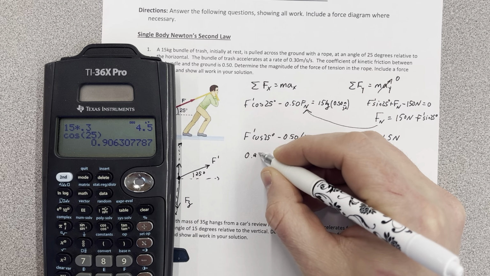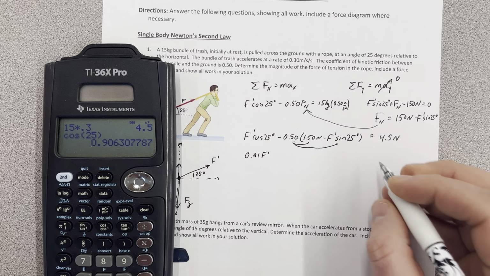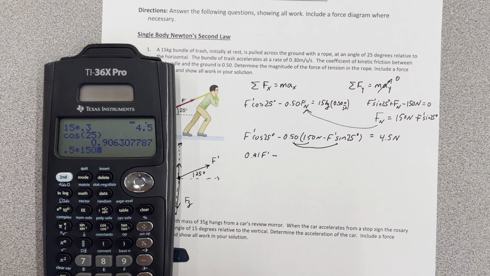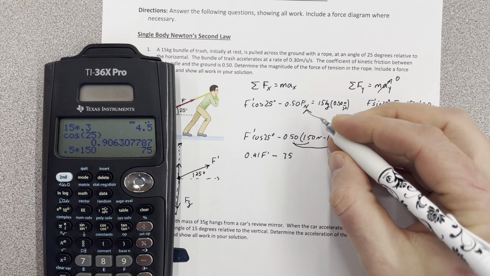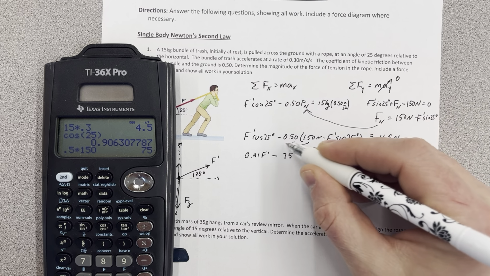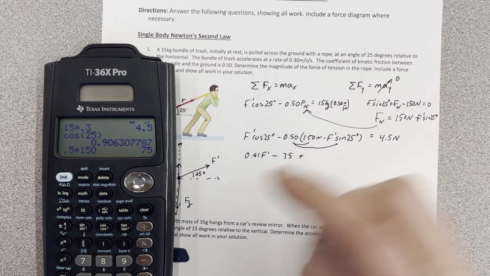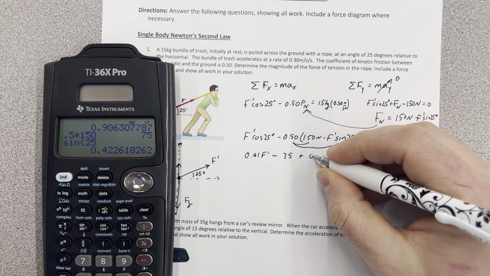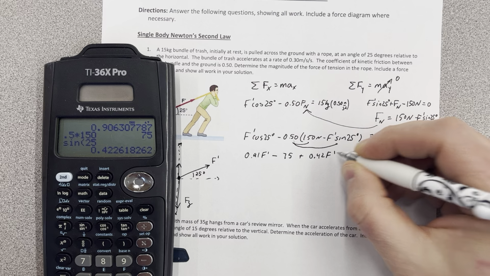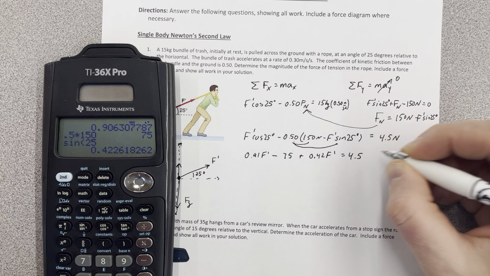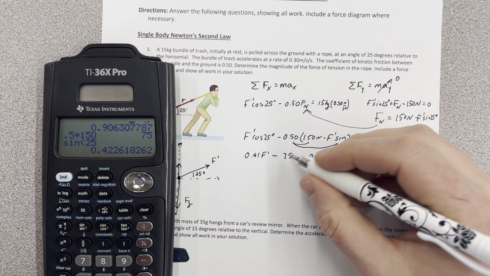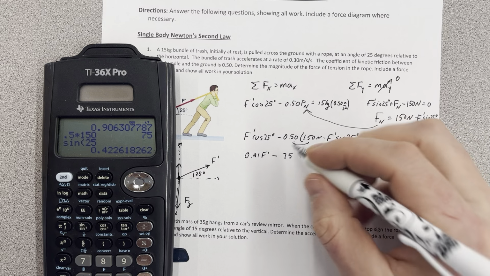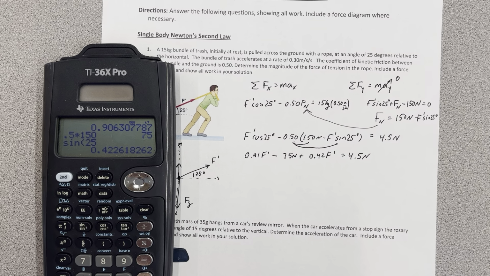So 0.91 times F prime, that's this one, minus 0.5 times 150, which is 75. Minus 75. Distribute this to here, but it's going to be positive because it's negative times this. Plus, and sine of 25 is 0.42. So 0.42 F prime equals 4.5 newtons. Now, I probably shouldn't put that unit there because I didn't put any units in here. Well, those are dimensionless. This one has units in newtons. I guess I could put that on there.